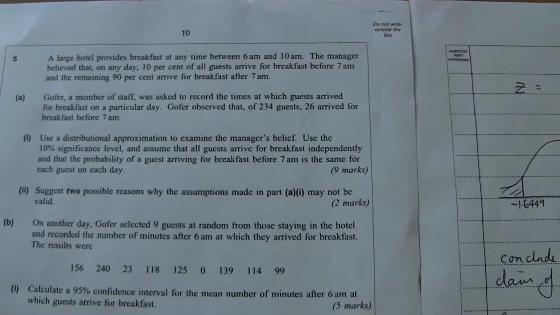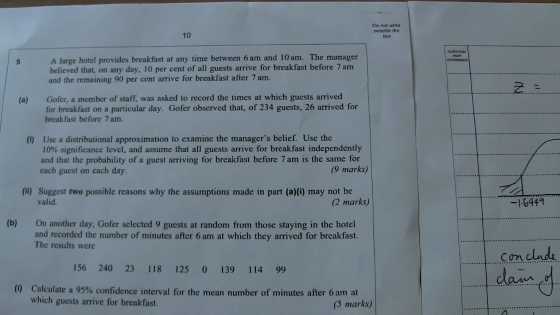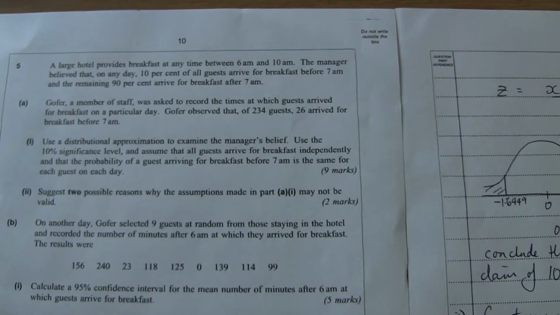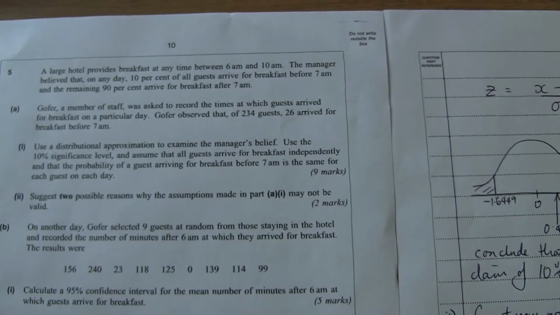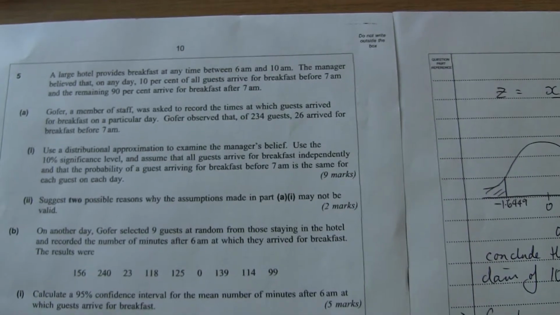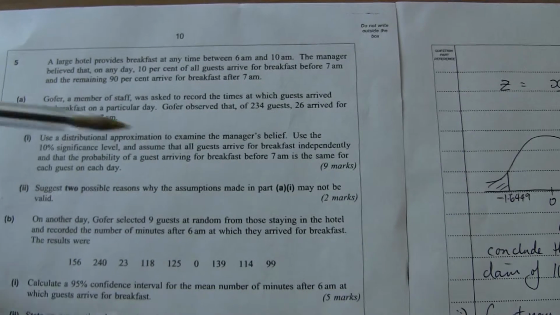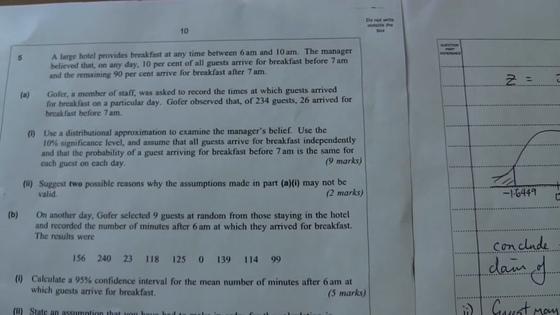This is question number 5 from June 10, SS04. It's a question on approximations. Approximations now are somewhat irrelevant because graphics calculators will contend with any parameter, but whenever values exceed those given in the AQA tables, the use of an approximation will be expected. In this question, we've got 234 guests, so we're going to need to show that we can use an approximation.